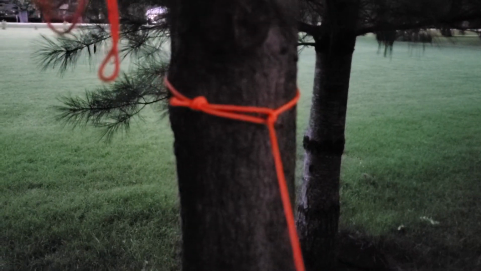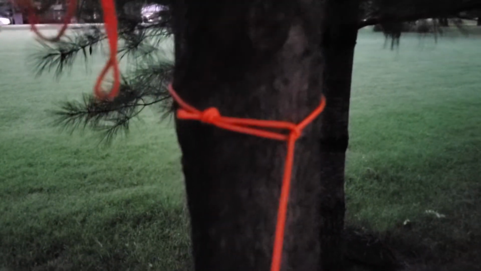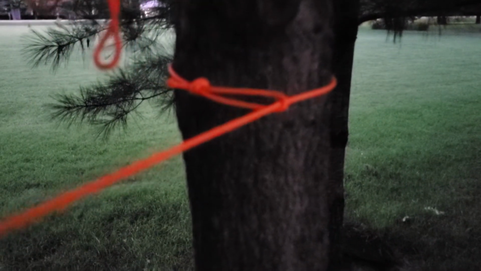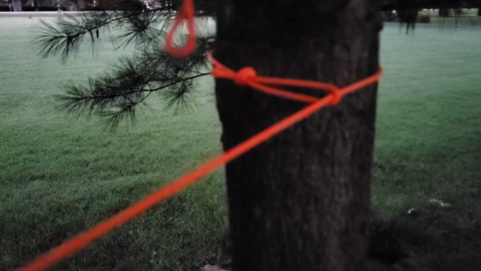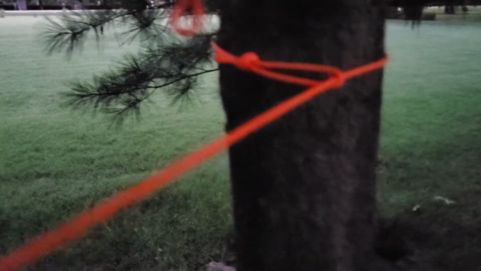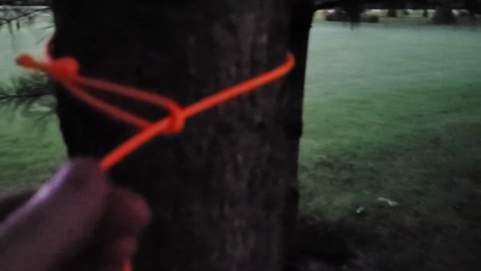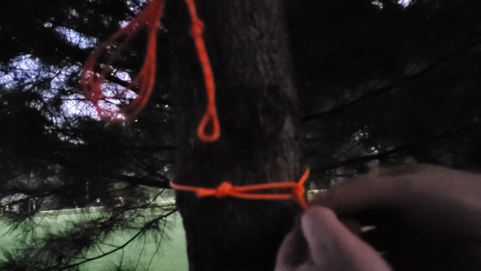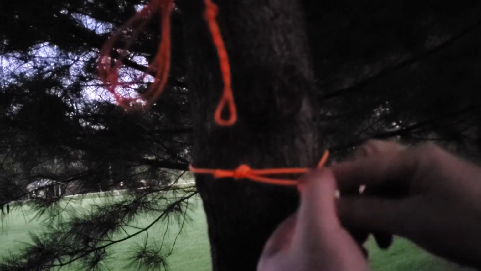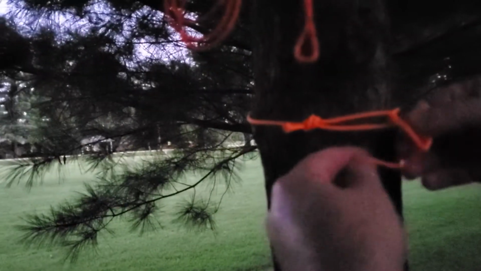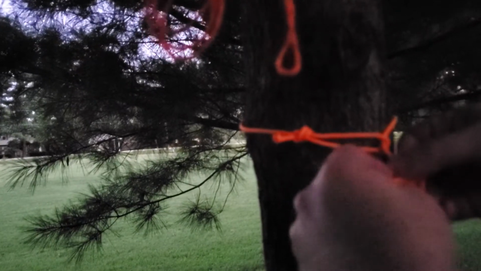Okay, so what I'm doing here is to show you that I had a fixed loop at the end here. I just wrapped my line through it. Like I said, you could use that for just starting off a ridgeline or whatnot. Or in this case, what we're going to do is take this and make a loop. If I can do this one-handed. We're going to make the loop and run it over the line.